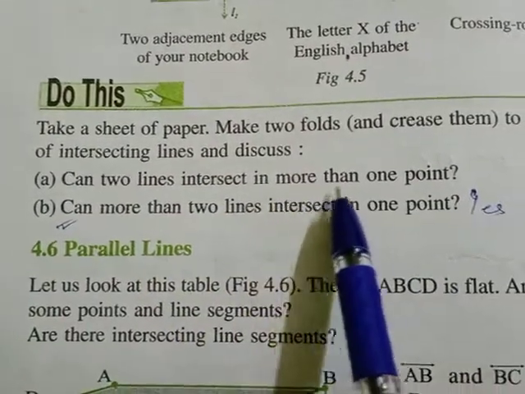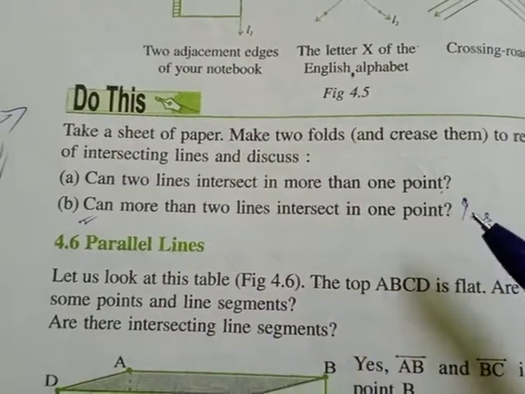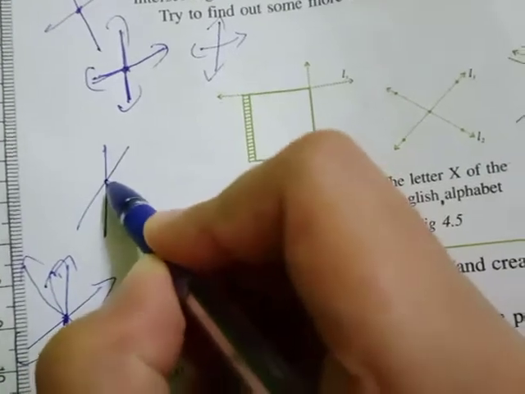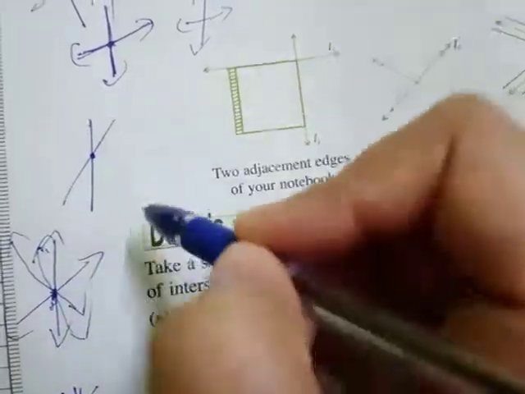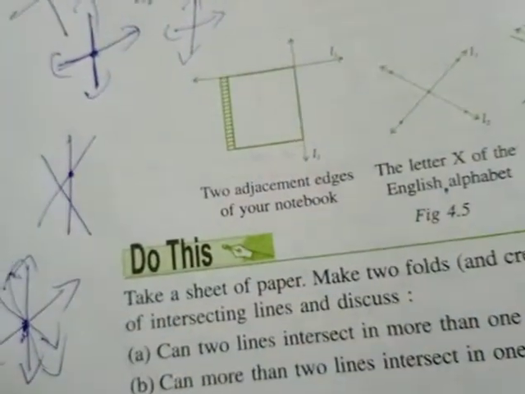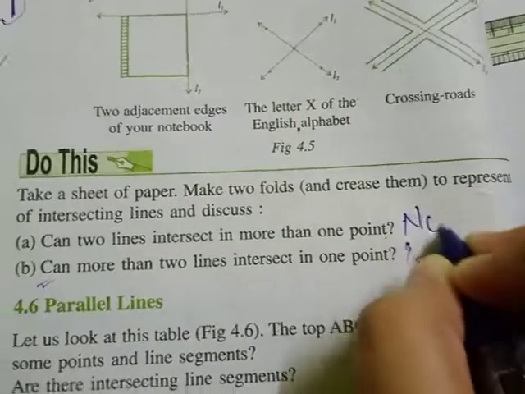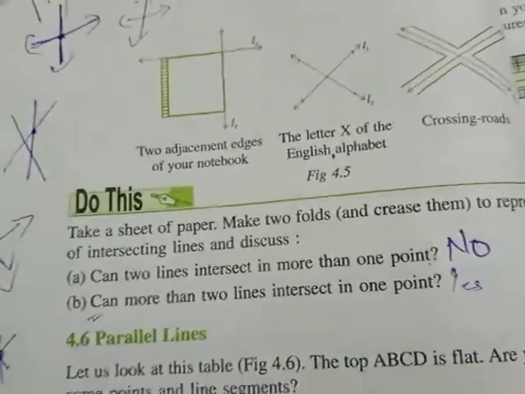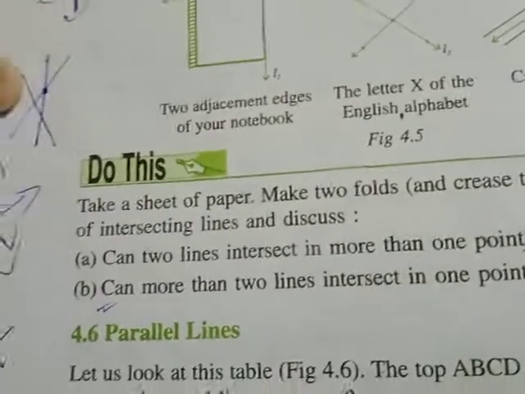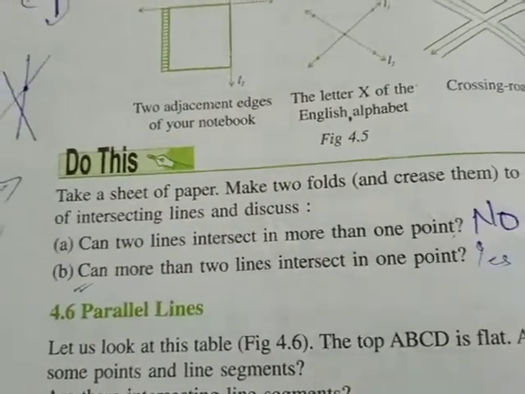Then we did this activity also. Can two lines intersect at more than one point? Yes, they can intersect at more than one point. Suppose now you see, this is one line, this is another line. First point is this one. Okay, now if I make another line here, can they intersect? So we will write here no, they cannot intersect at more than one point. They will intersect only at one point. Okay, then can more than two lines meet at one point?